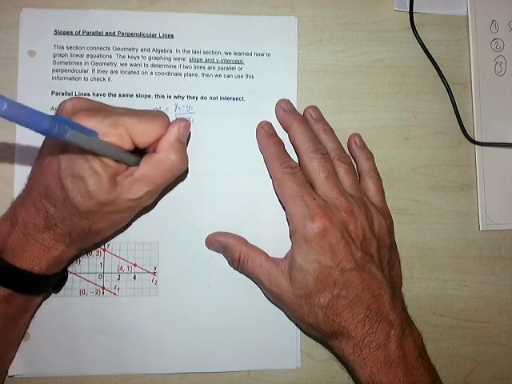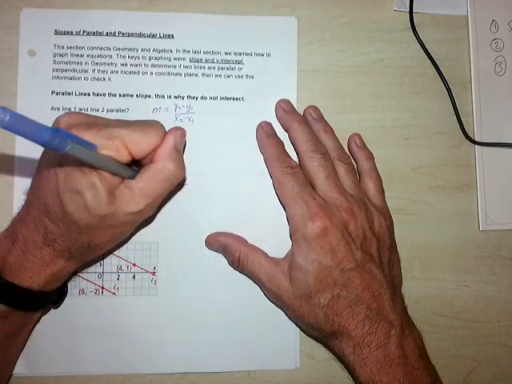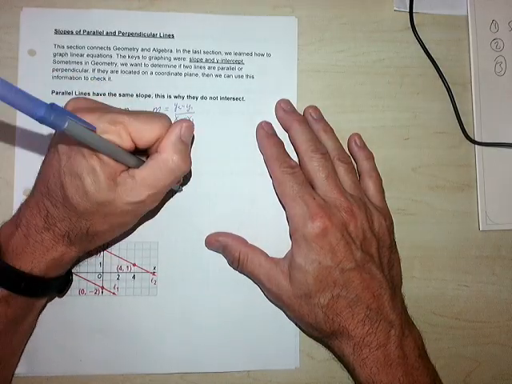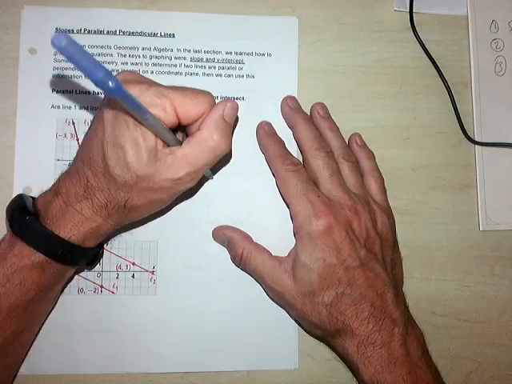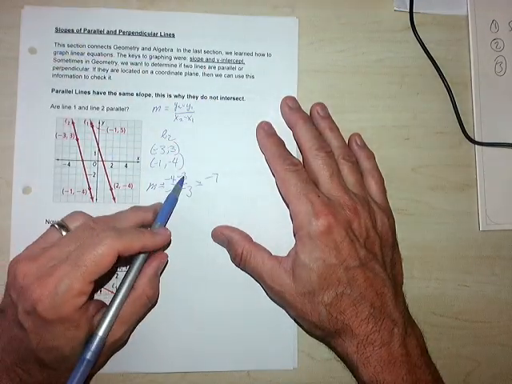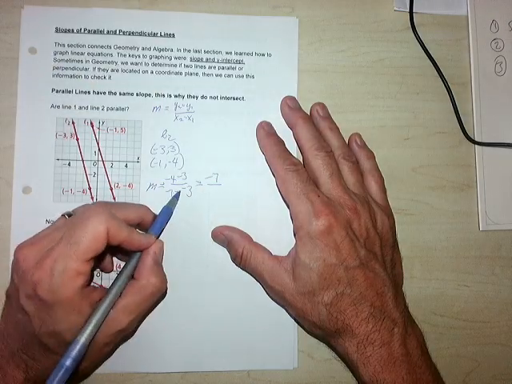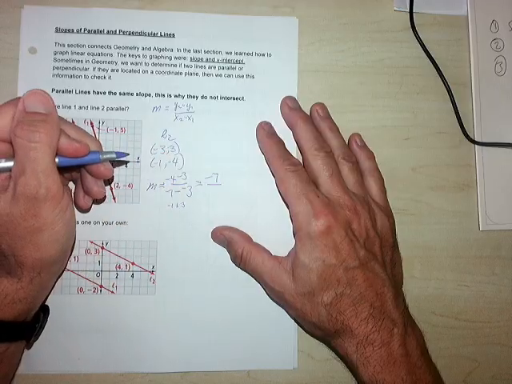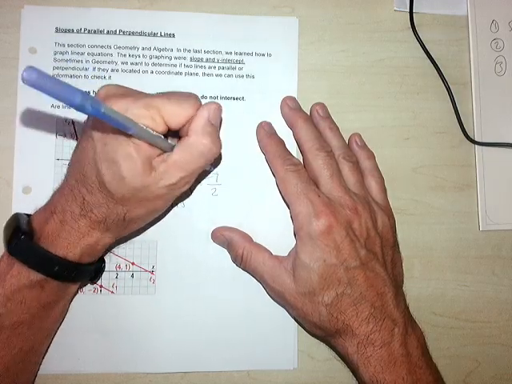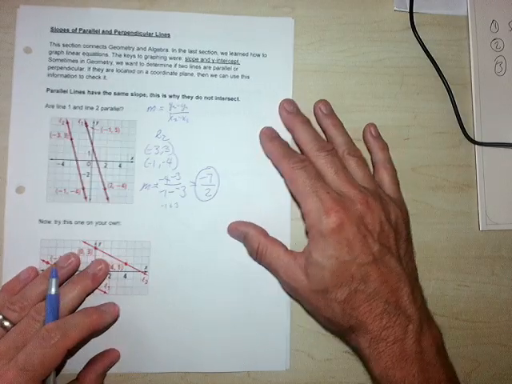So I have negative 4 minus 3, over negative 1 minus negative 3, okay? So negative 4 minus 3 is negative 7, right? I take 4 away from you, I take 3 more away from you, that's negative 7. Negative 1 minus a negative, this becomes plus, so it's negative 1 plus 3, so that's a positive 2. So my slope is negative 7/2, or negative 3.5.